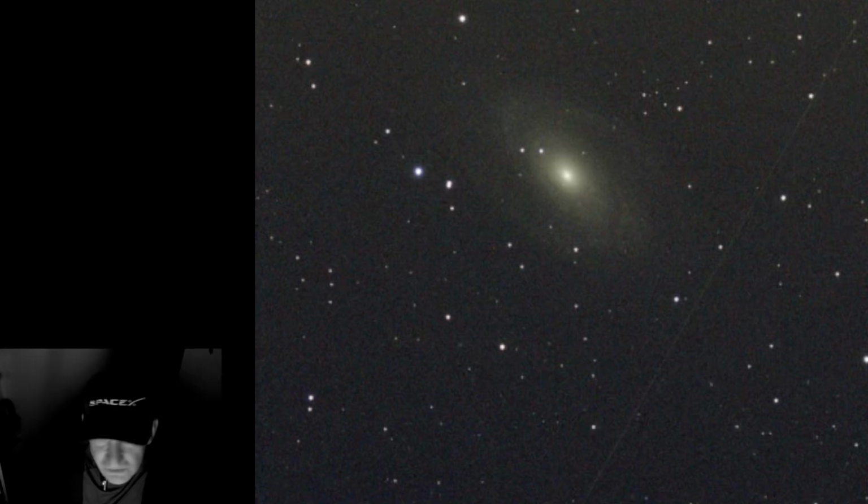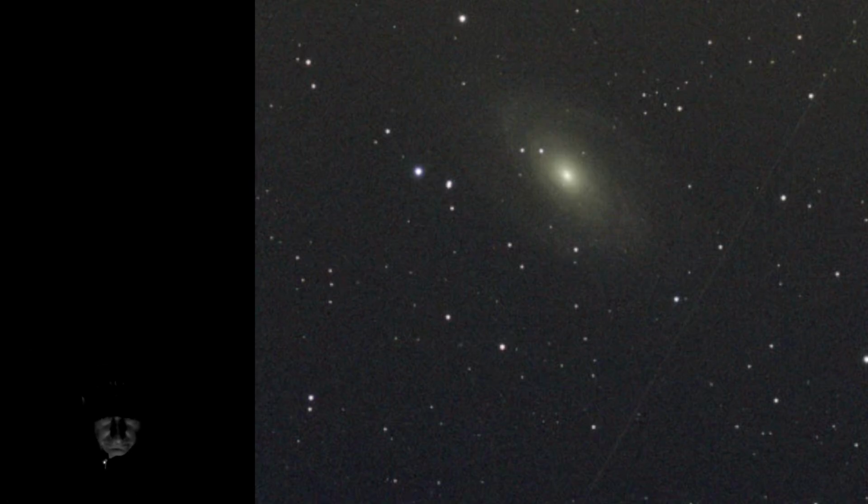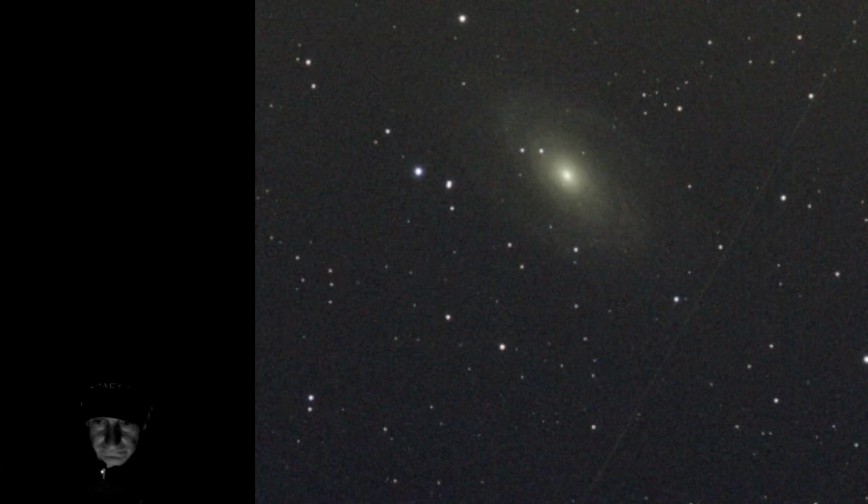Oh, Hubble and James Webb have looked at it. Let's see what Hubble has come up with. Oh. I like that. Let's save that. We'll have a look at that. So I'm just going to load up a Hubble image, because you can't beat a bit of Hubble.